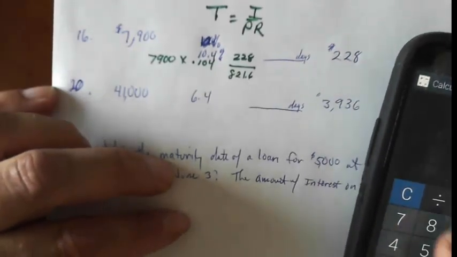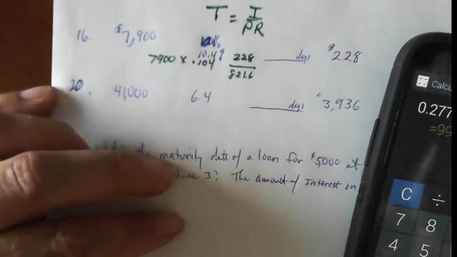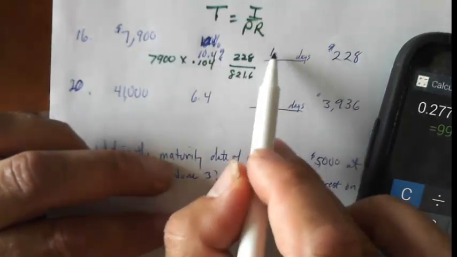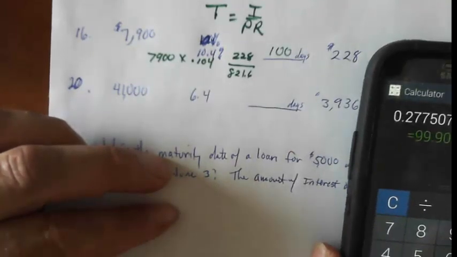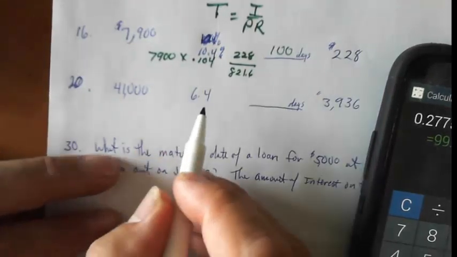So then we take 228 divided by 821.6 equals times 360. There we go. Okay. So 99.9 days. So we're going to call that 100 days. Okay. Let's do another one of those. So let's go down to 20.